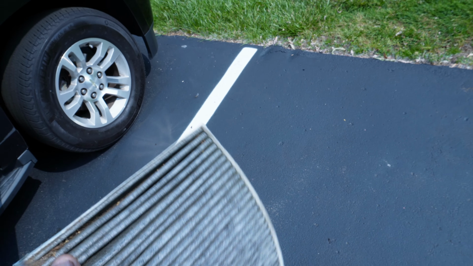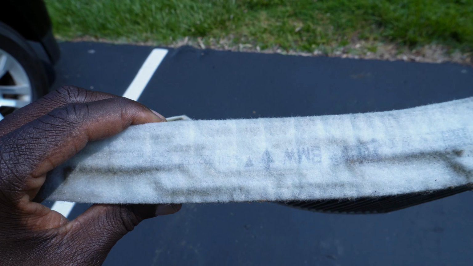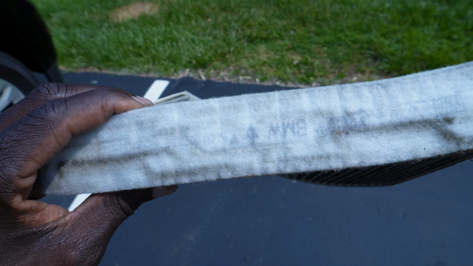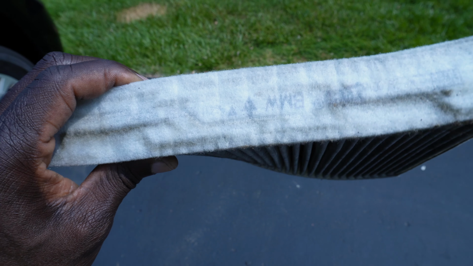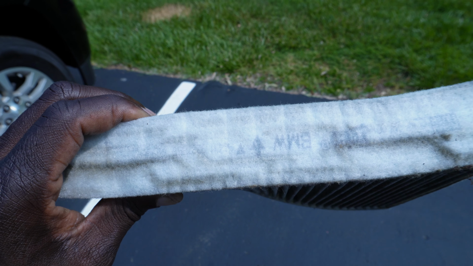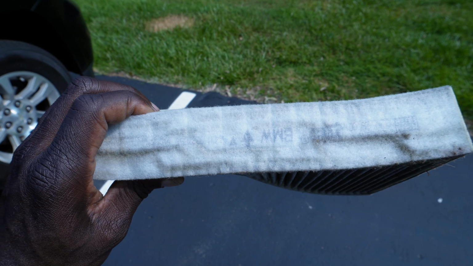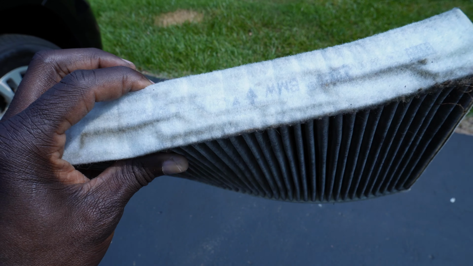Now, this is an original filter, and you see the arrow. The arrow indicates airflow. Whenever you're trying to install one of these, you need to follow airflow, and the arrow should point in the direction of airflow. A lot of the times, if you're doing this stuff by yourself, you don't know the direction of airflow.